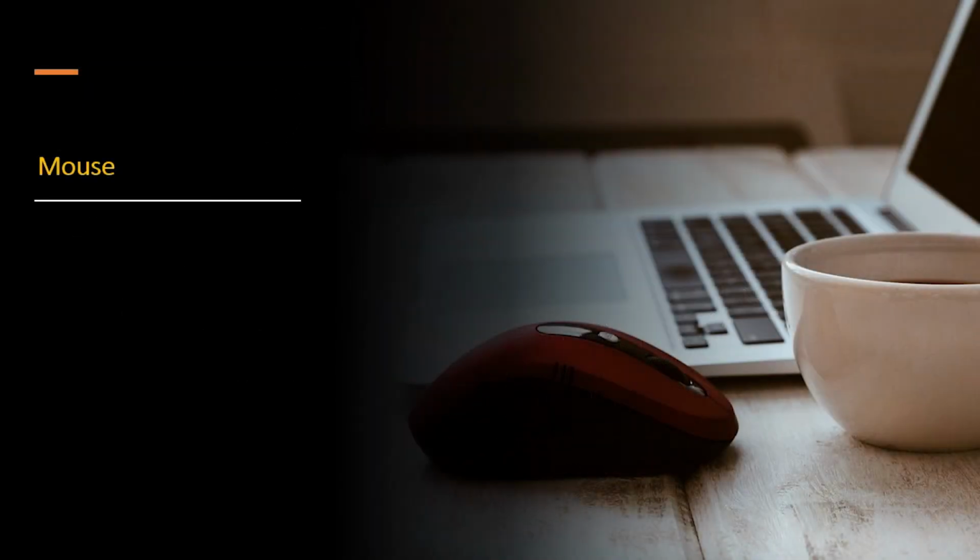A mouse is a pointing device. It is used to move a graphical pointer, usually in the shape of an arrow, called a cursor, around the screen or to click on screen objects such as buttons to trigger them to perform an action.